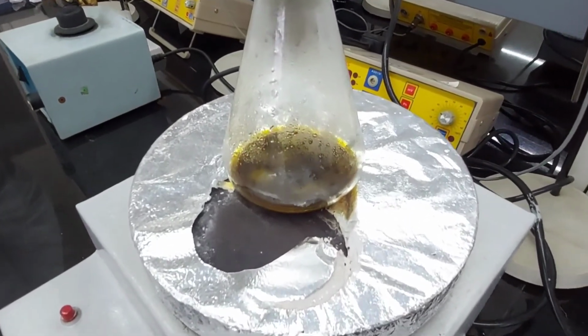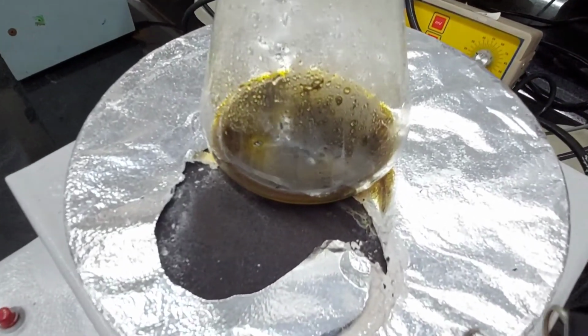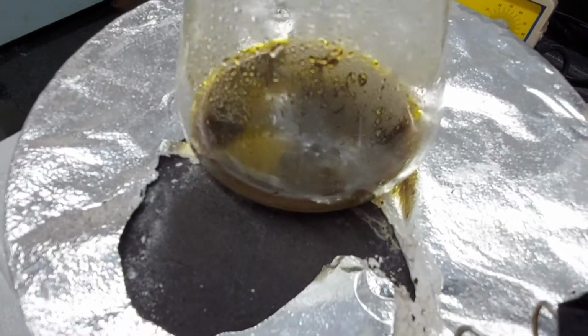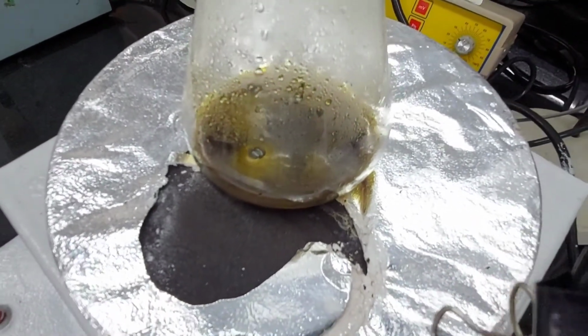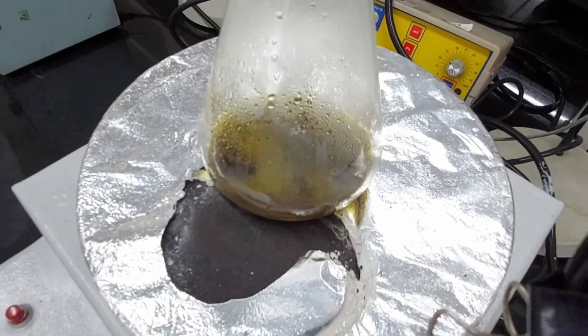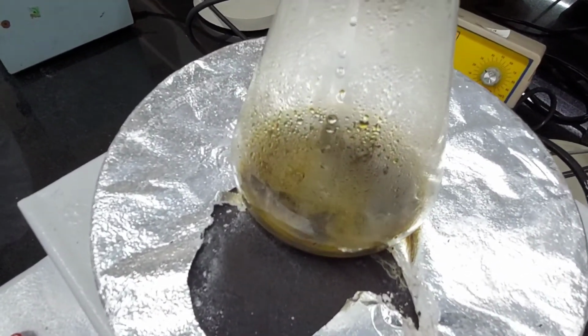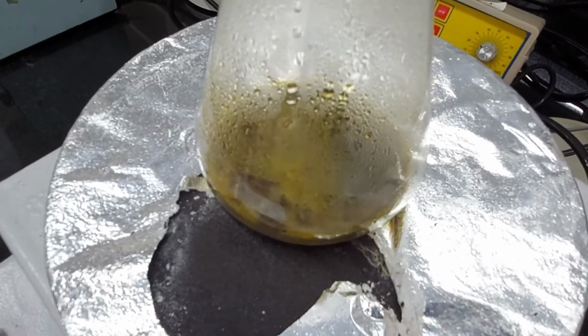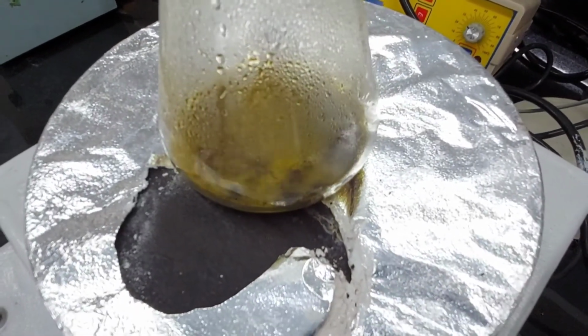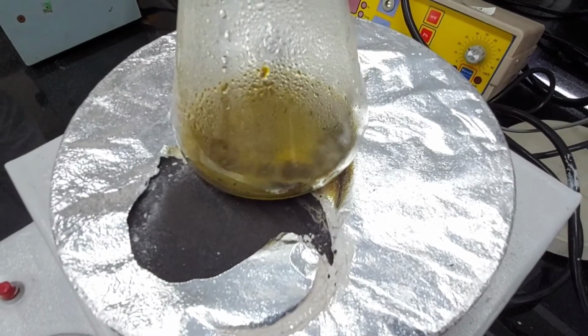You can see some reaction happening, some bubbling.